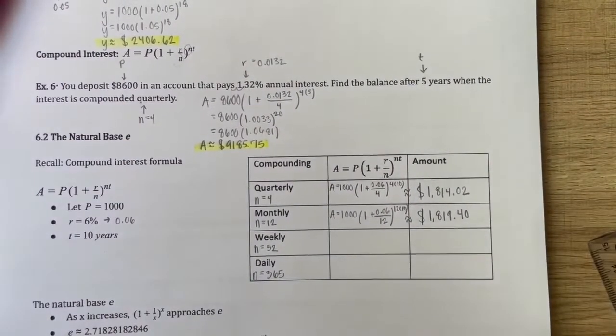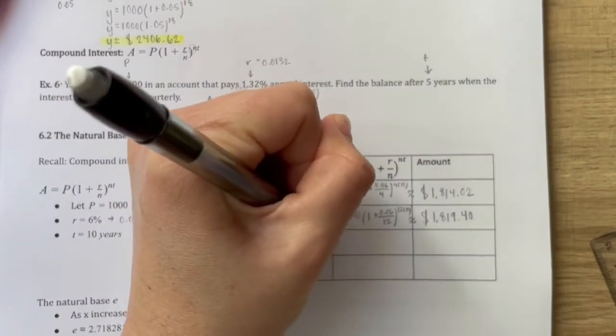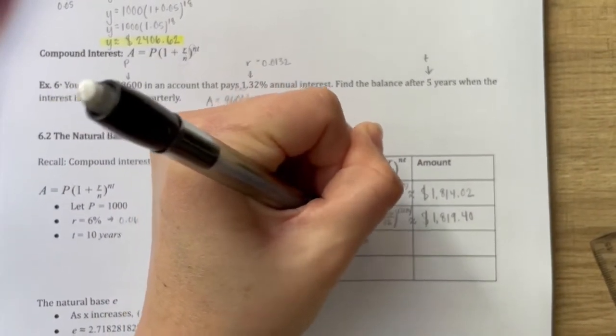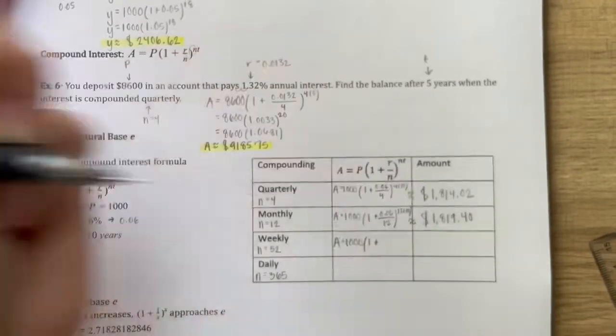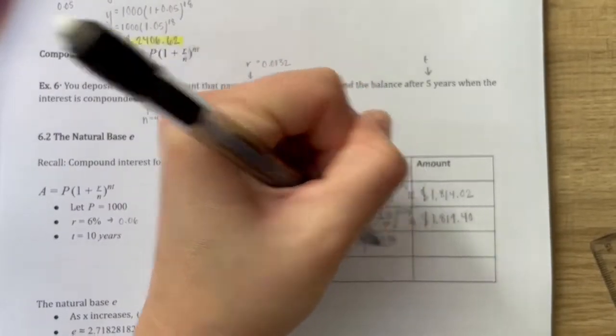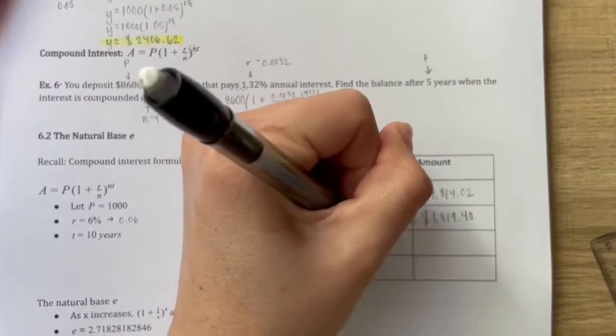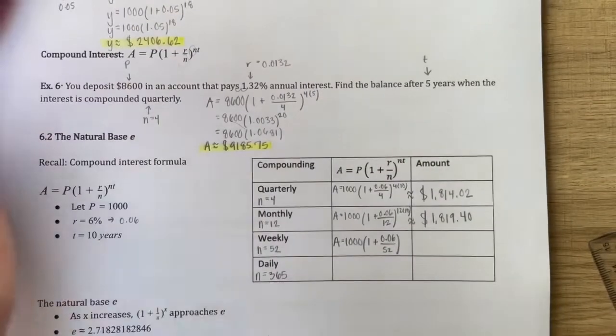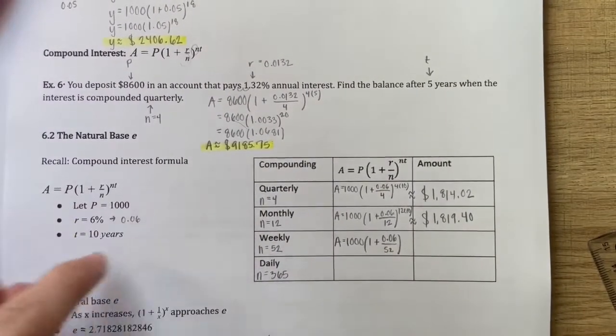So now we'll do weekly. So A equals 1,000 times 1 plus, the rate is the same, it's still 0.06, over N, which is now 52. Raised to the N times T, so 52 times 10.